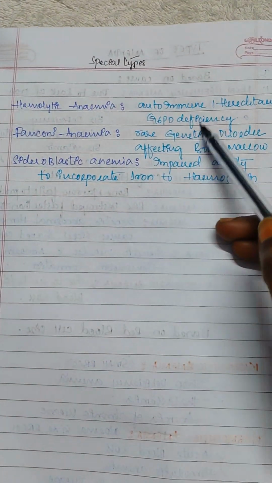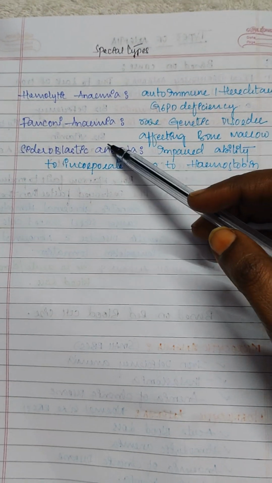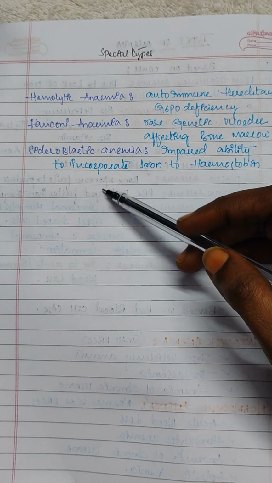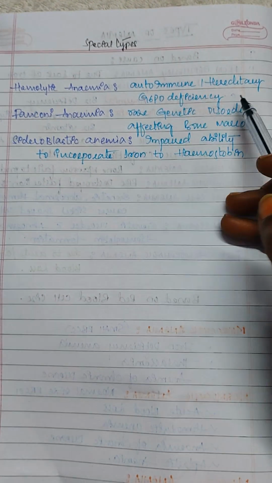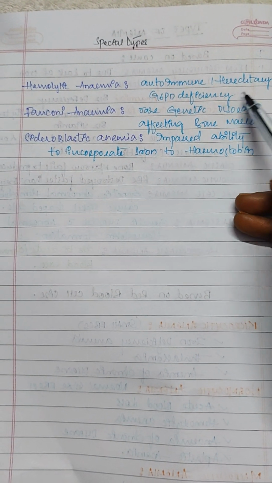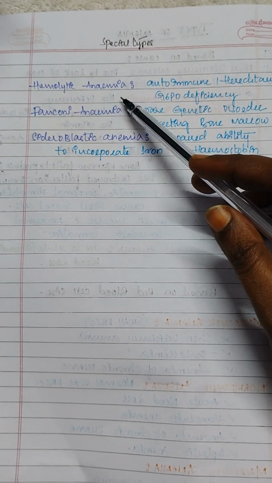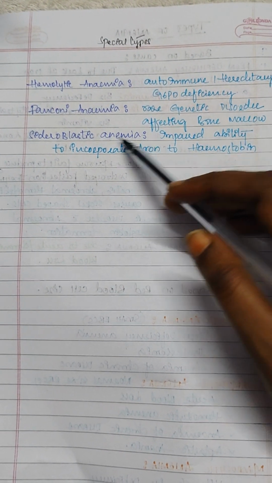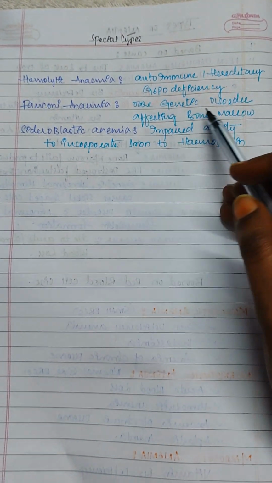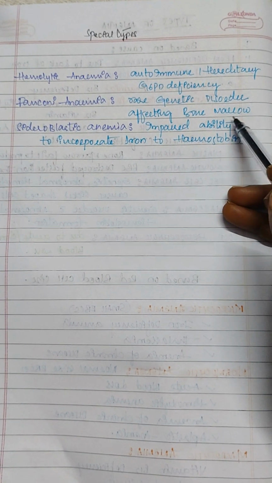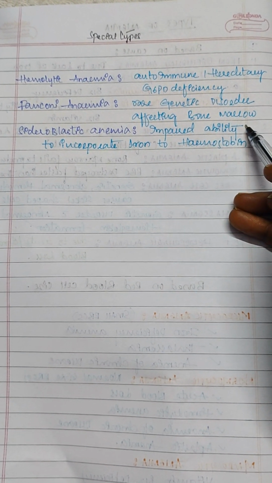And here we have the special types of anemia: hemolytic anemia, Fanconi anemia and sideroblastic anemia. Here this is an autoimmune or hereditary disorder, and this is caused by G6PD deficiency. And Fanconi anemia is a rare genetic disorder caused by bone marrow defect.